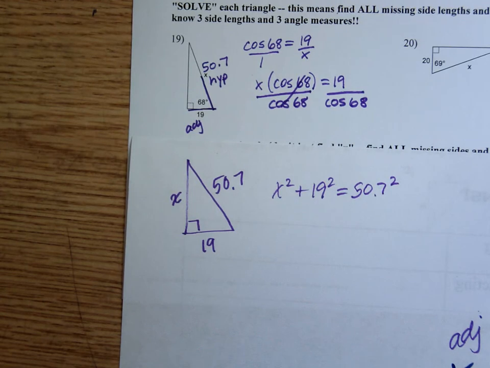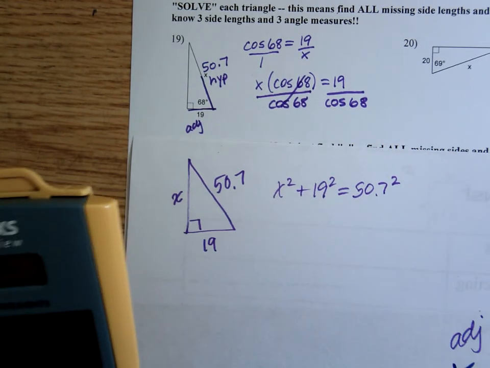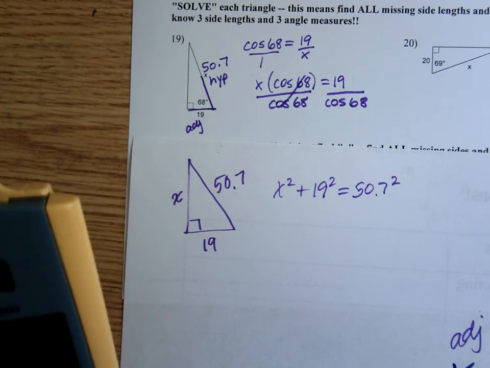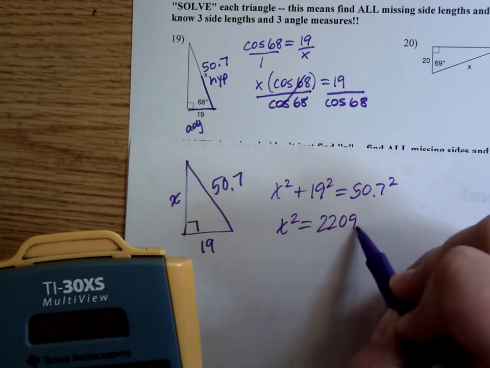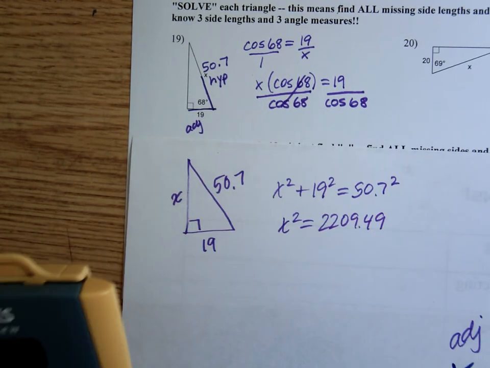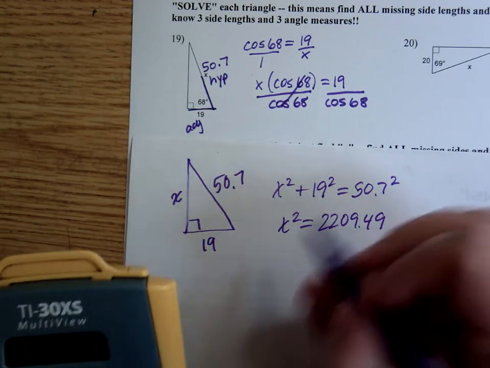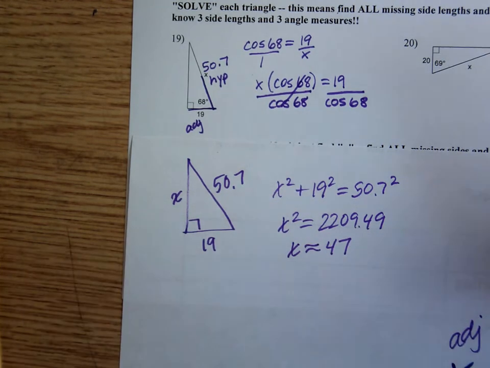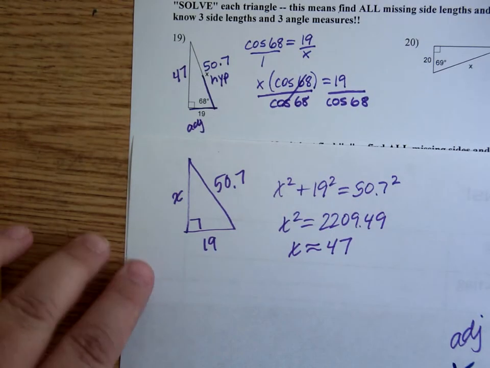That means I'm going to do this minus 19 squared: 50.7 squared minus 19 squared. X squared is 2209.49. Last thing you always do in the Pythagorean theorem is take the square root, and I get X is about 47. So this side over here is 47, and there's only one thing left to find, because now I have three sides.